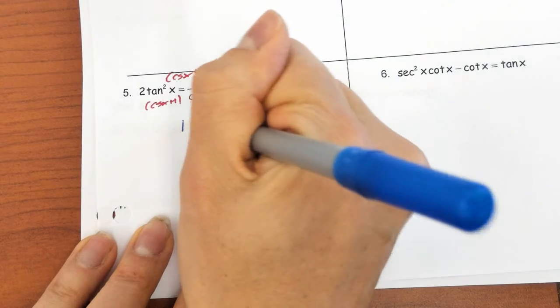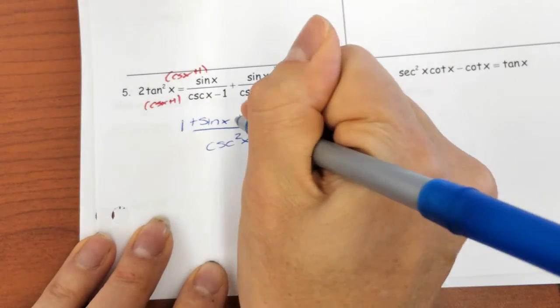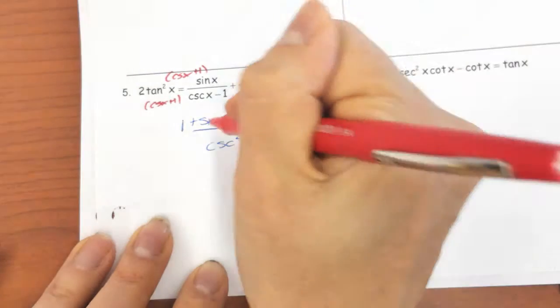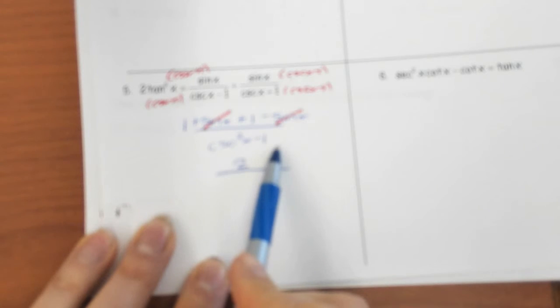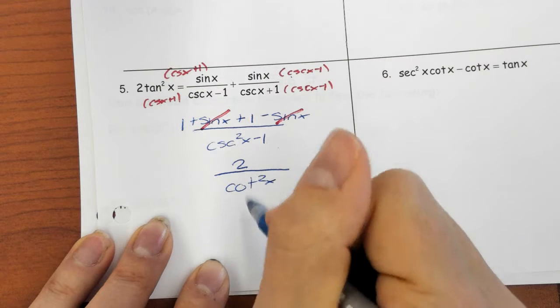So this one up here, sine times cosecant is just 1. 1 times sine x is sine x. Sine x times cosecant is just 1, and sine x times negative 1 is negative sine x. So the sine x and the negative sine x cancel. 1 plus 1 is 2. And again, I see that I have something squared with a 1, so I'm going to look at my Pythagorean identities. That's cotangent squared. And we know I'm trying to get to tangent squared, and this is the reciprocal.